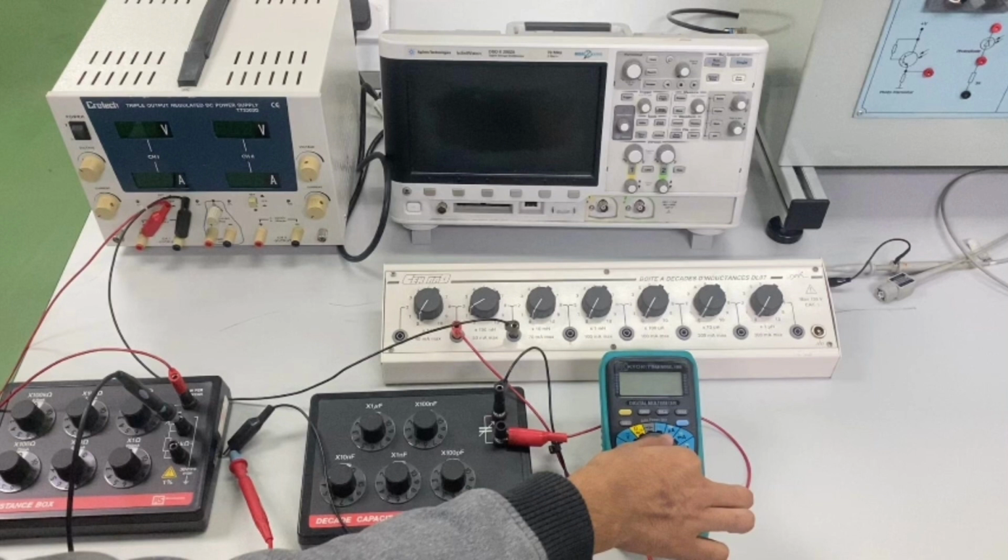In this part I will be measuring the current flow and voltage in each resistance box, decade inductance and decade capacitance of CM5-N by using a digital multimeter. For the first part of the video, I will be measuring current flow in the resistance box.